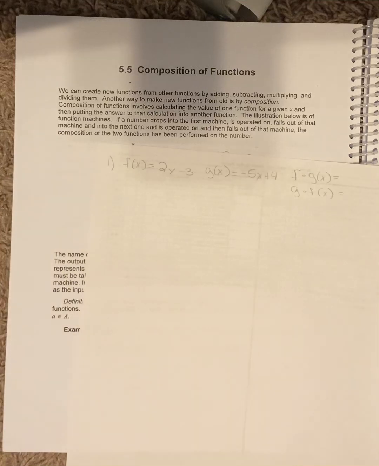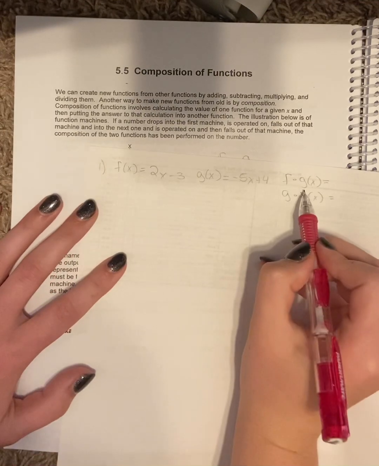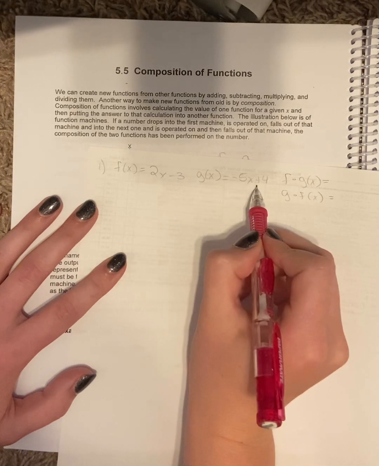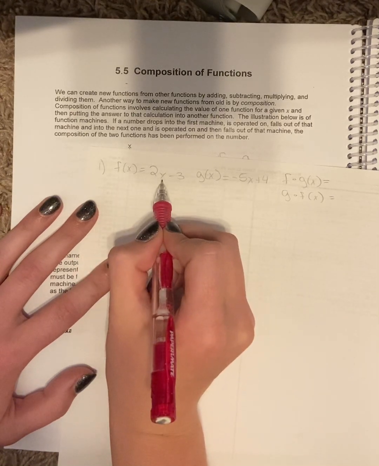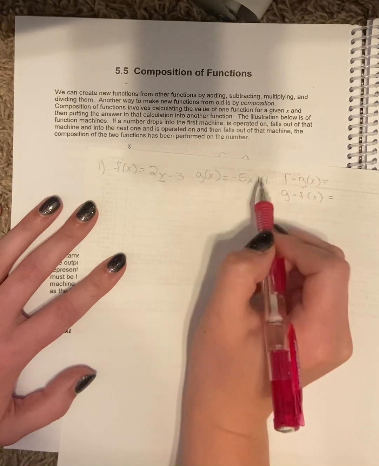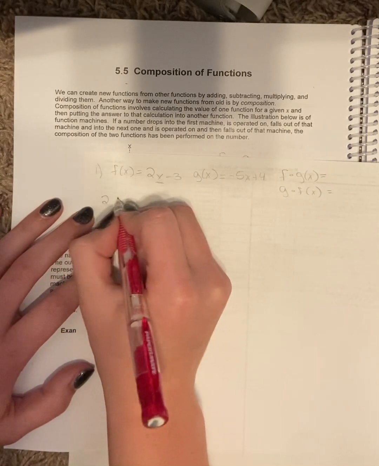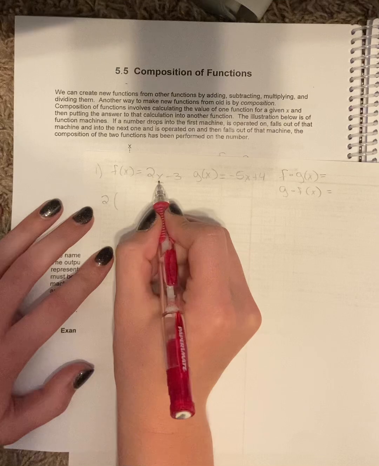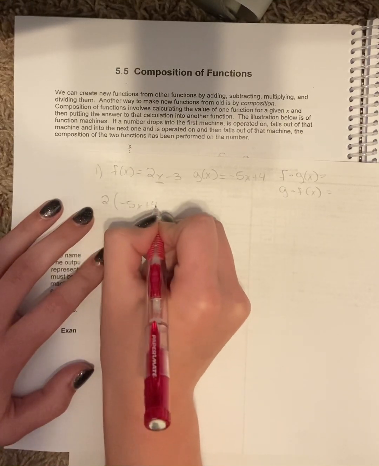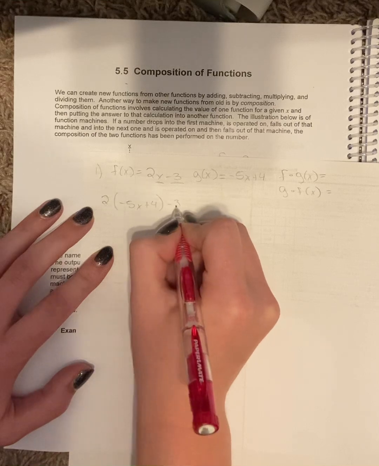So we're going to start with this here, which means we're going to plug the g function into the f function. So anywhere that there is an x in the f function, we're just going to put this in there instead. So we have 2 times, that would be x, but we're going to use negative 5x plus 4, and then we can't forget our minus 3.